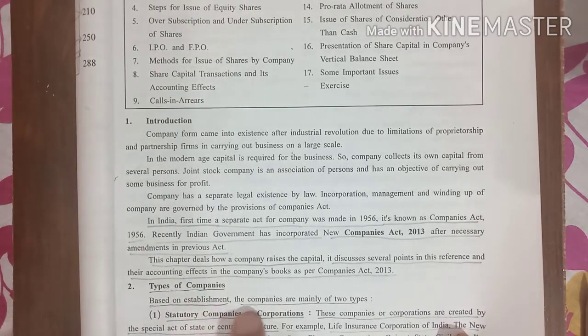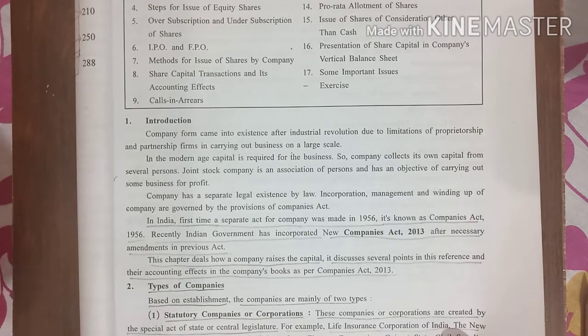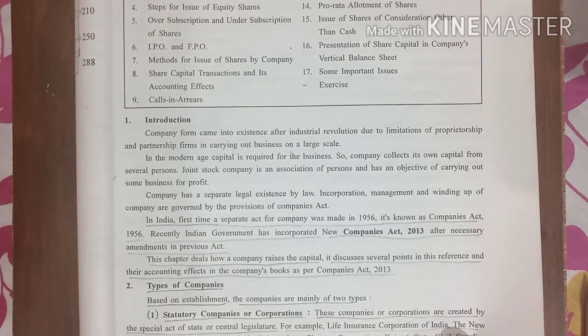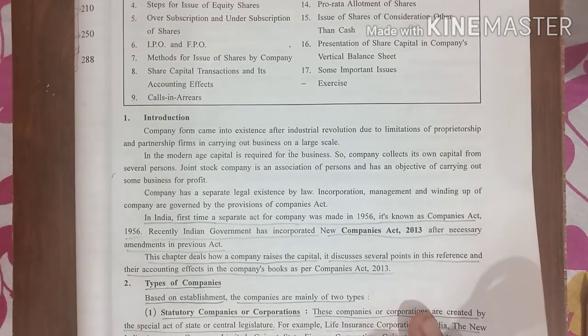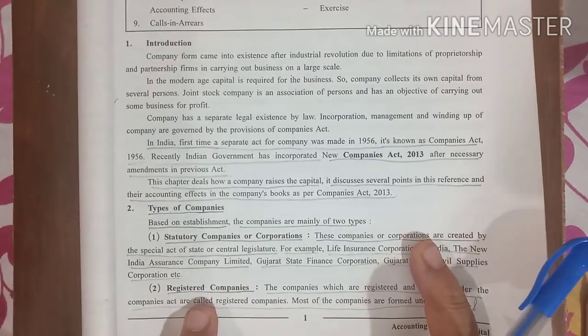Based on the establishment, the companies are mainly two types. One is the statutory company or corporations. Another is the registered company. Most of the companies come under the registered company.